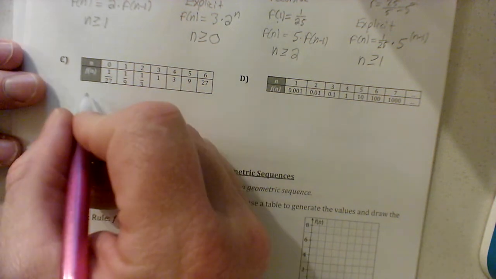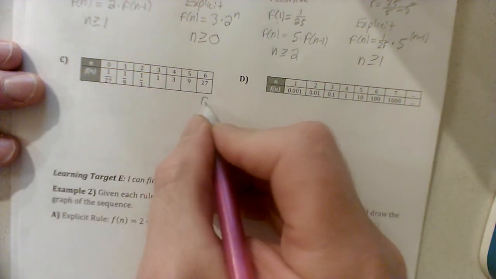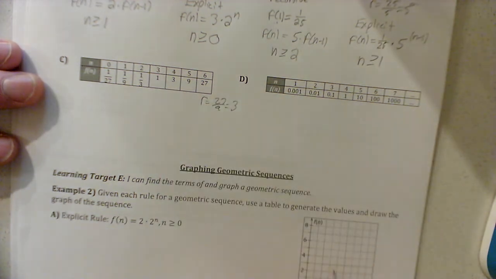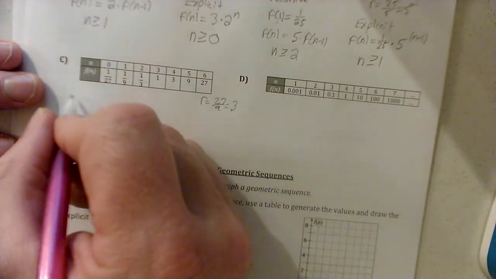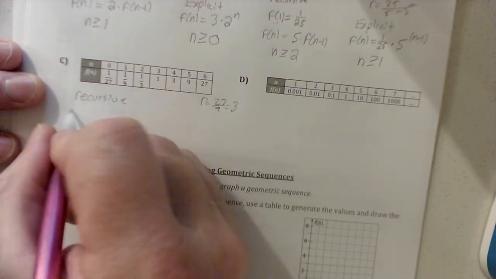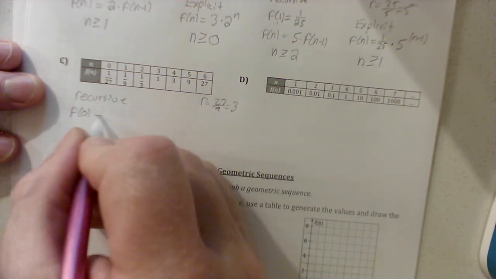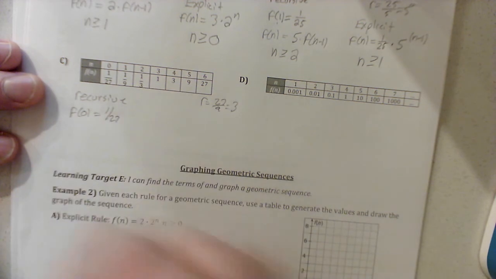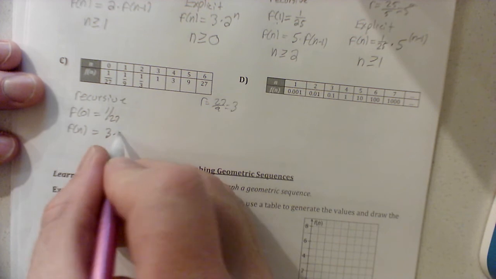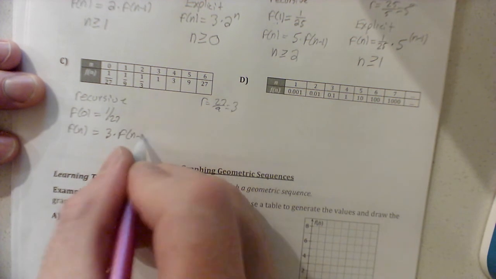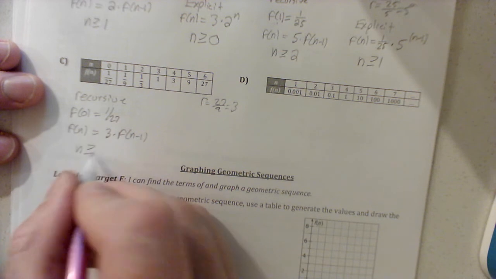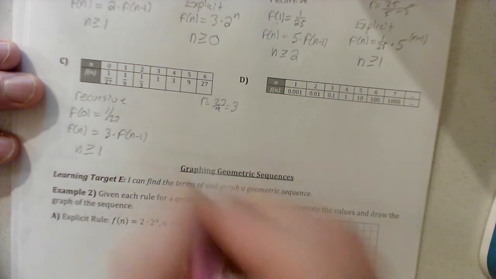Let's get our ratio for this one, which is 27 divided by 9, which is 3. Nice and easy. And I'll say recursive. f of 0 again is 1/27. f of n is equal to 3 times the previous term, that's f of n minus 1. And then we'll say n is greater than or equal to 1, because we already got our 0.